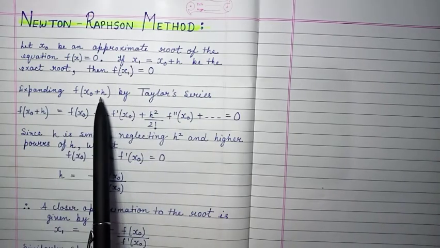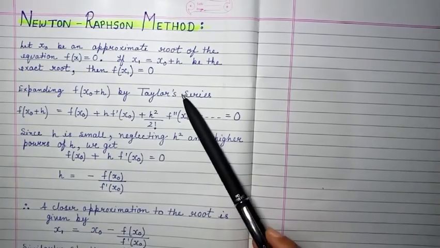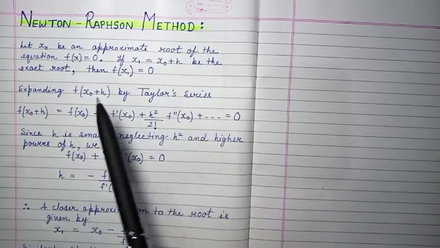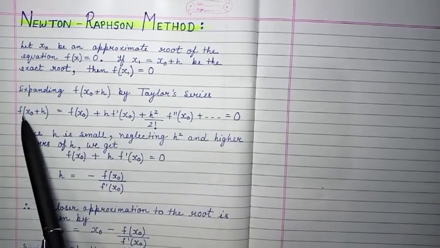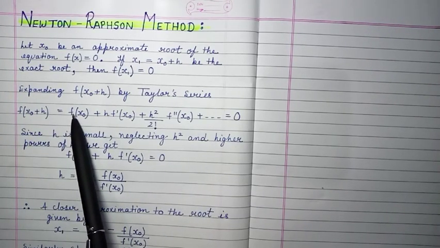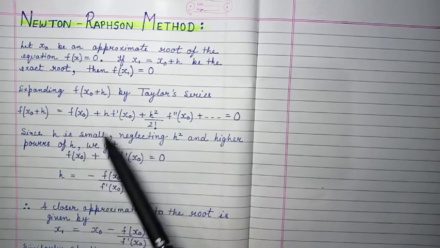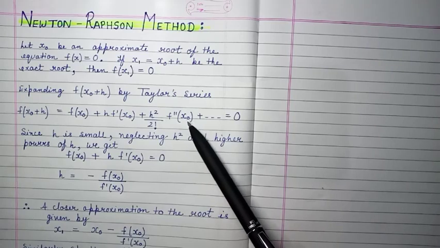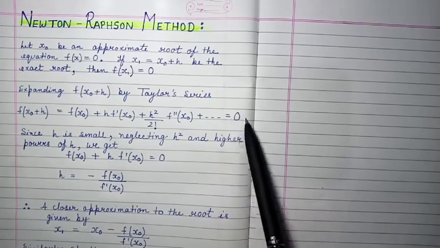Expanding f(x0 + h) by Taylor series. Taylor series is new for you because you have not studied it earlier. With the help of Taylor series we can expand this equation in this form. f(x0 + h) we can write as f(x0) + h f'(x0). This dash means single differentiation, one time you have to differentiate. Then h squared by 2 factorial f''(x0), meaning 2 times you have to differentiate, and so on, and afterwards you write equal to 0.